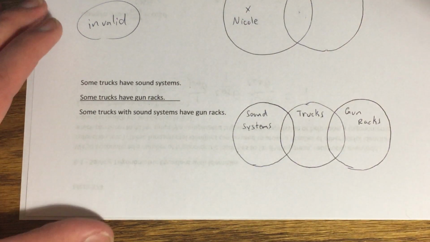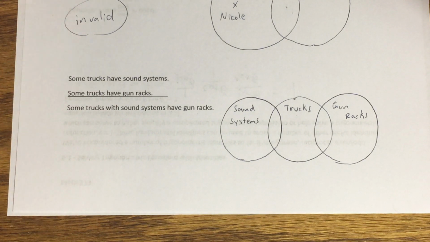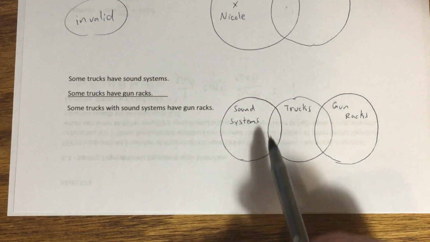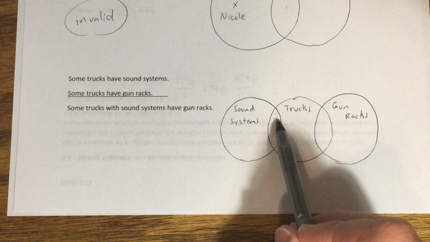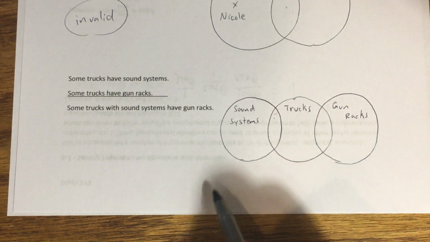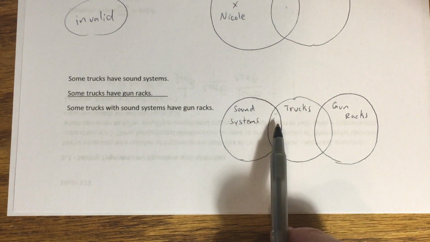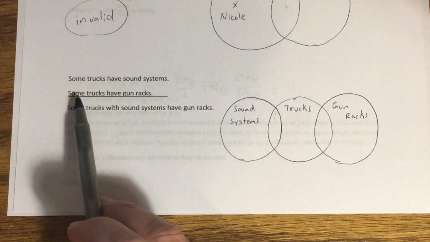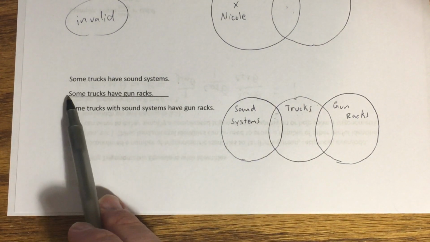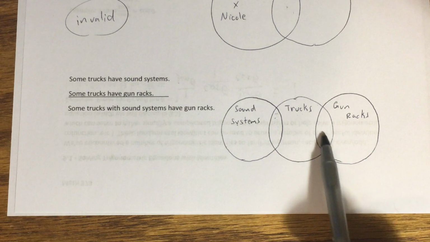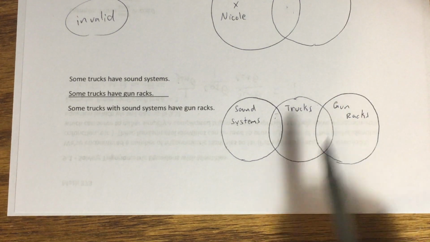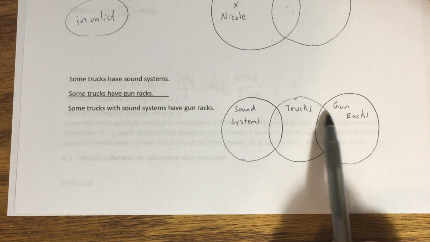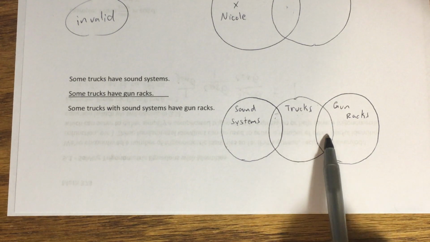does this diagram describe both premises? Some trucks have sound systems. Sure. The elements in this intersecting region are trucks with sound systems. So some of these trucks have sound systems. They belong in this intersection. Is my second premise satisfied? Yes. Some trucks have gun racks. There's an overlapping region between the set of trucks and the set of gun racks. So the trucks in this intersecting region have both.